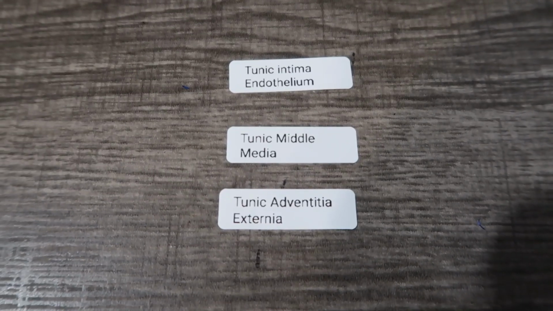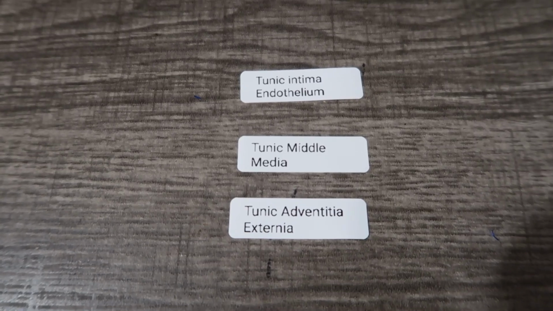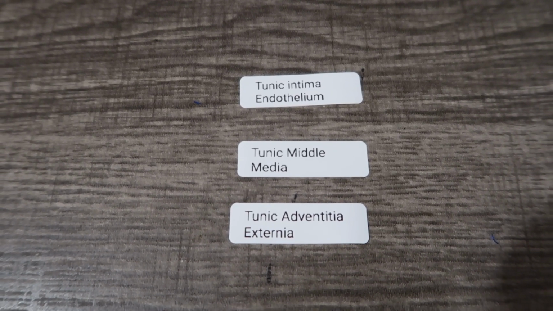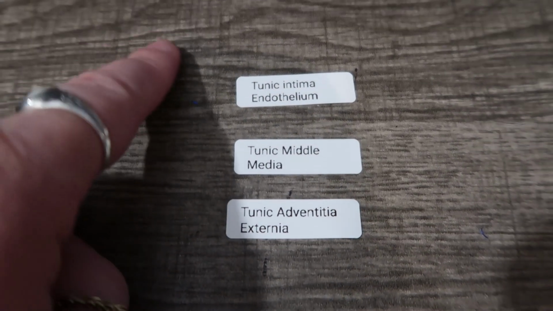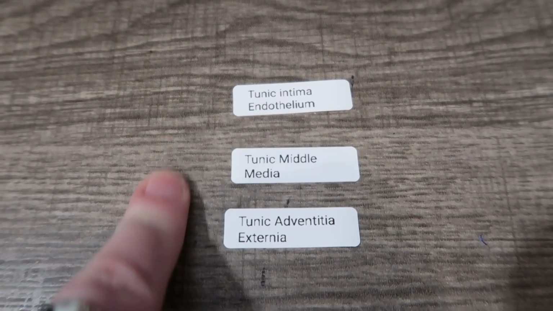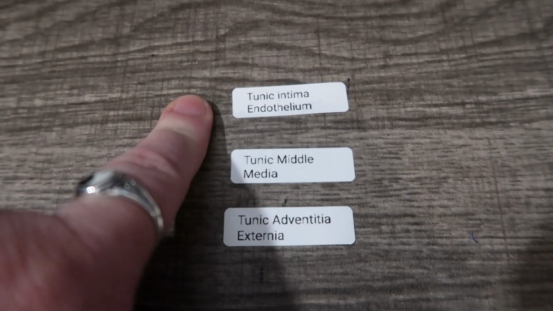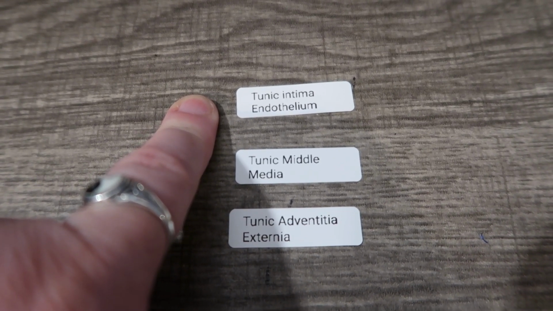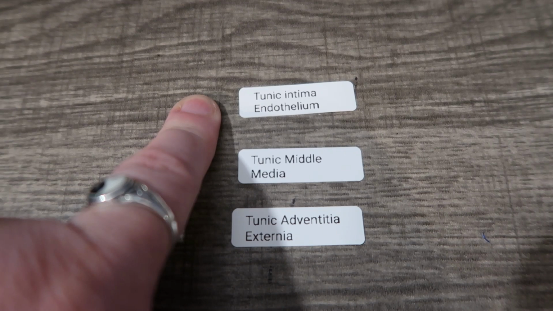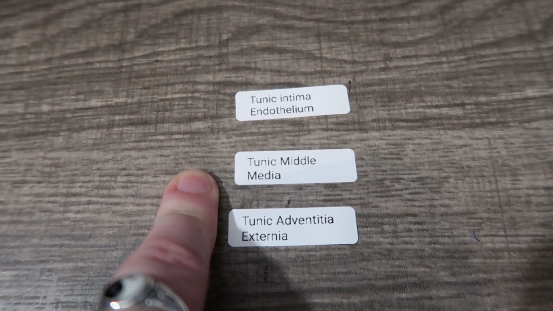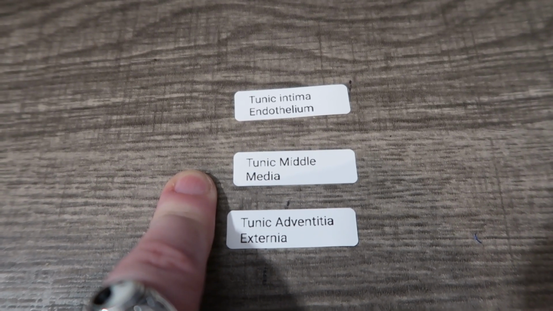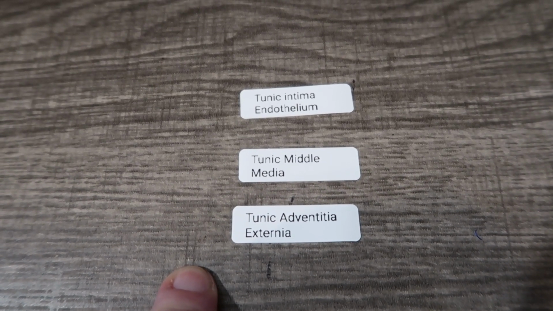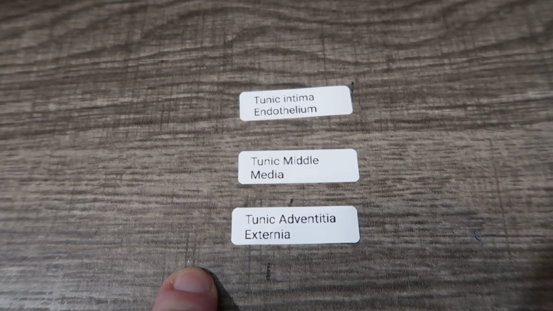Now, the tunics are layers. They are membranes that protect the blood vessels, and they literally make the blood vessels. From the inside to the outside: tunica intima, endothelium is another name that you will see, made of epithelial tissue. The tunica media, or middle, holds the muscles. And then the tunica adventitia, or externa, on the outside.